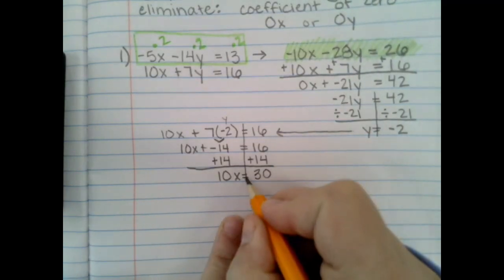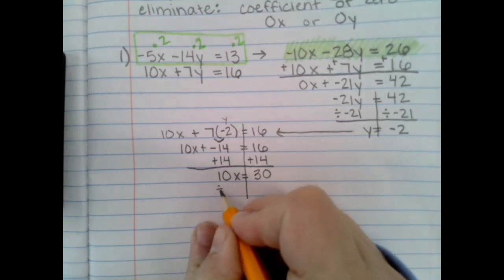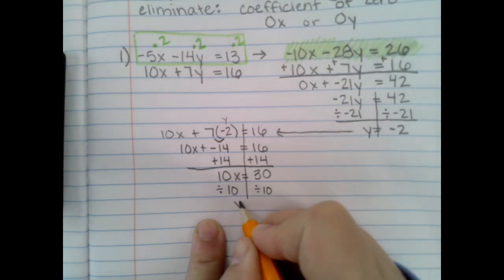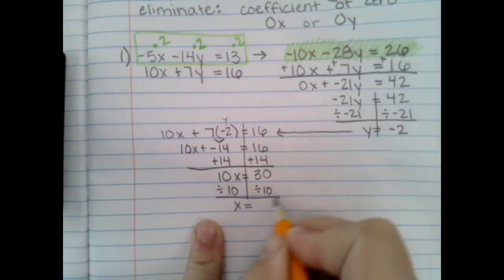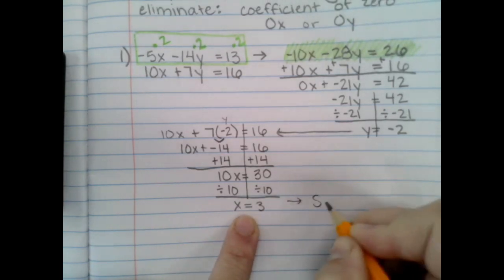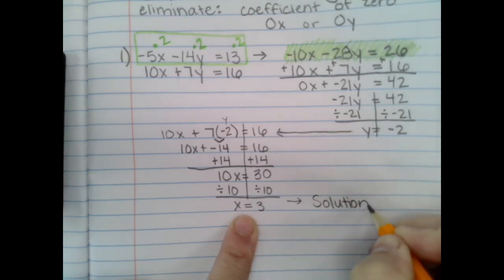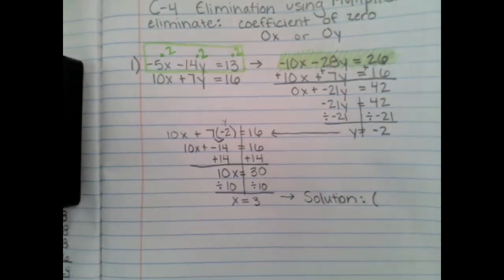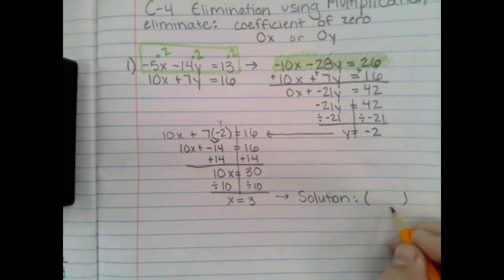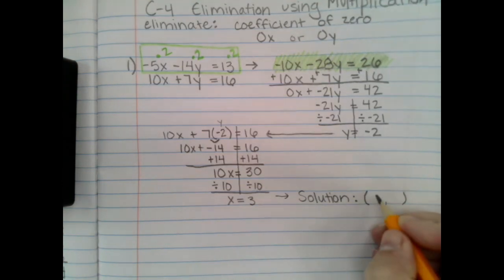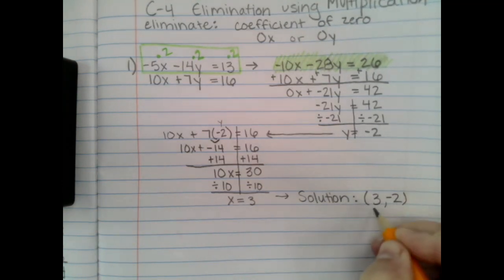And then our last step, divide by 10. So x equals 3. All right, so then our last step is to write that as our solution. The solution is an ordered pair, meaning we have 2 numbers that need to go in order. The order matters. Why is it going to be 3, negative 2? Good. X is first and then y.